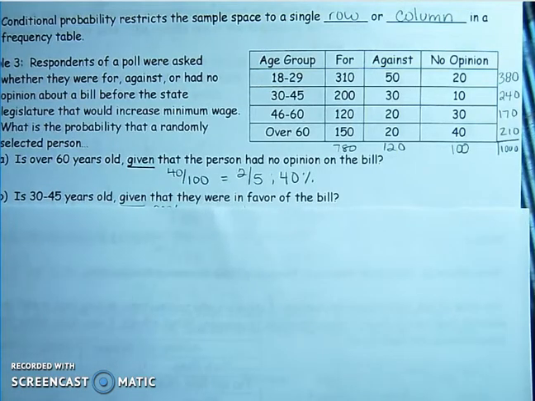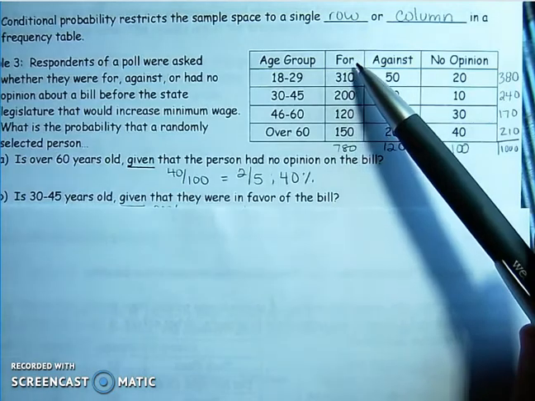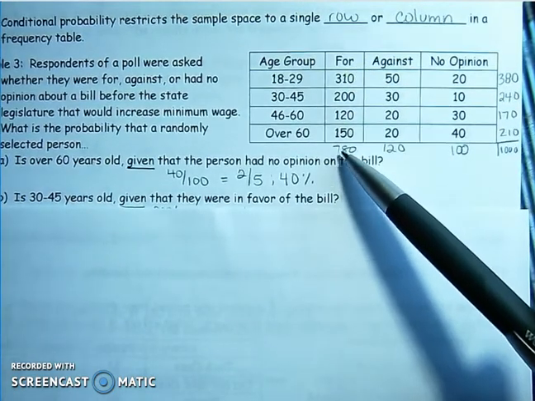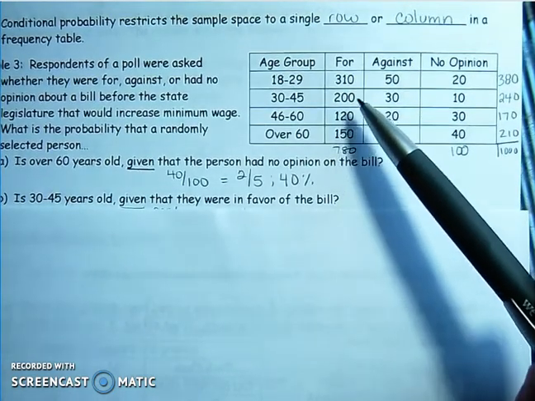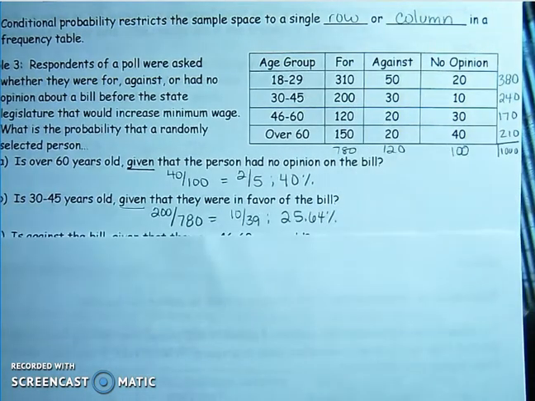What's the probability that they're 30 to 45 given they were in favor of the bill? Very similar to the no opinion, we're only going to pay attention to the for column, so that's out of 780, and that they're 30 to 45 is 200 out of the 780, which reduces to 10 out of 39 or 25.64%.